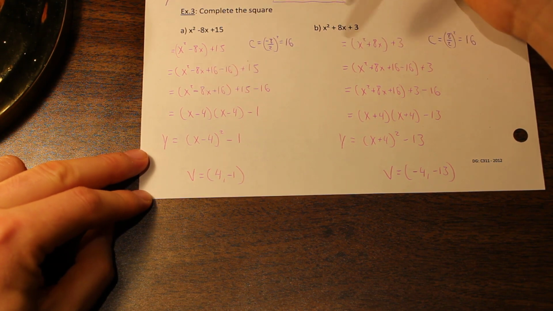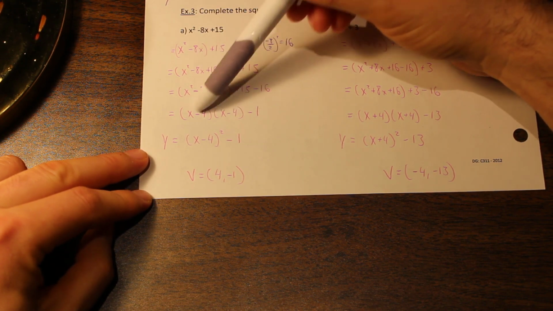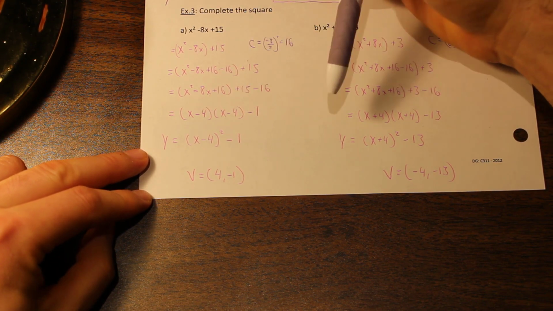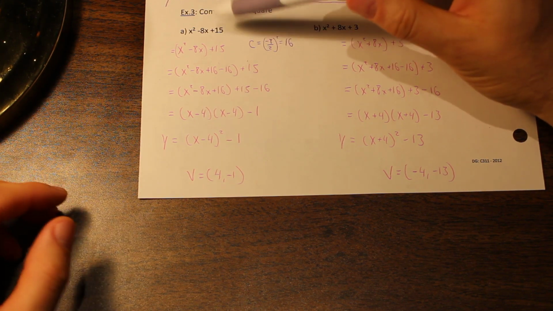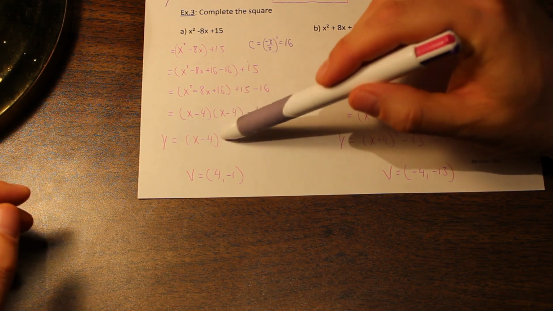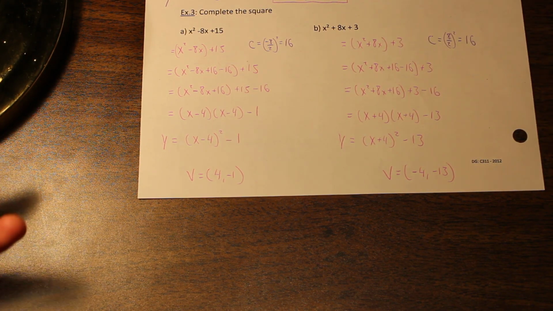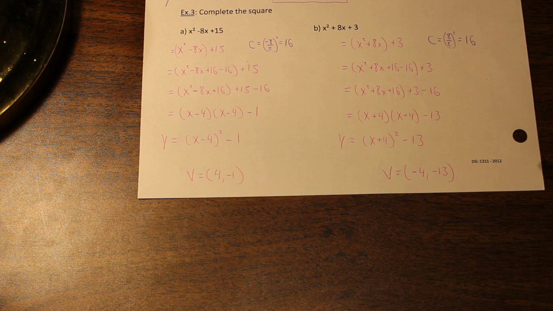We're going to factor the perfect square trinomial. There they are. And we don't write them twice. We can just write them with a little square. And there we go. From standard form to vertex form. Is that easy? I hope. Maybe.